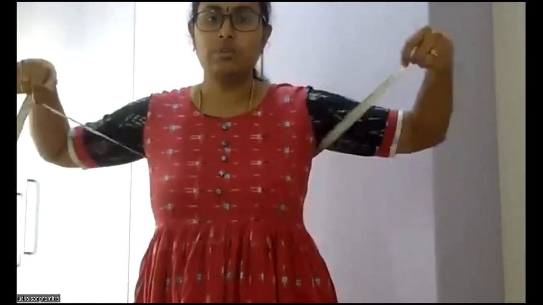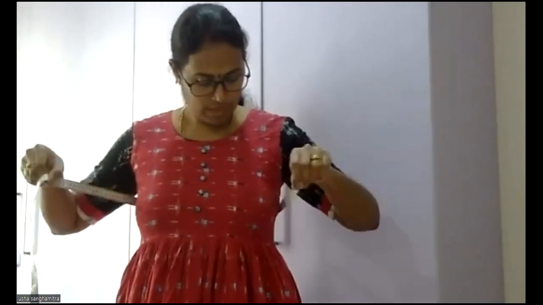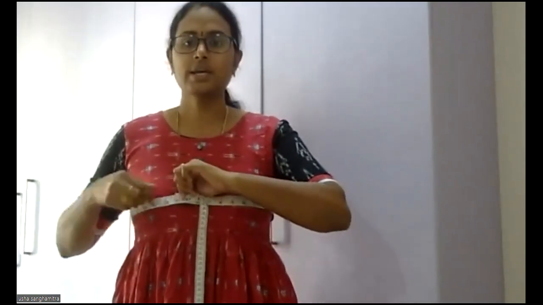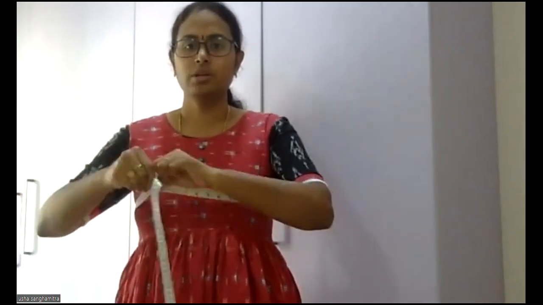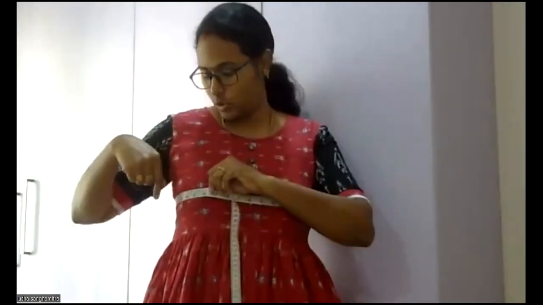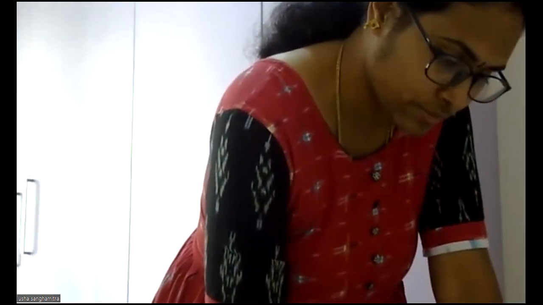Next, chest round. I think you heard it. So lift your arms, place the tape and take the round measurement. While placing the tape, it should be straight, not curved, like this. After that, bust round. For bust round also you have to place the tape exactly on the bust. Same thing you have to do. The round should be in a straight direction. Do not go down or up. Okay, so my bust round is 39. Whatever measurement you get, just make a note of it.